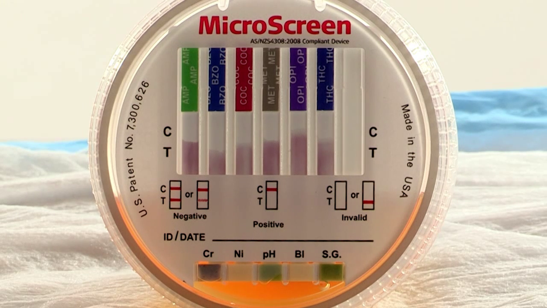The testing process will take approximately 2 to 3 minutes, and what we are looking for is lines turning up all across the C zones, which are the control zones, and where the lines are turning up across the T zone. So we can see the urine now moving up steadily, and you can actually see lines starting to appear.